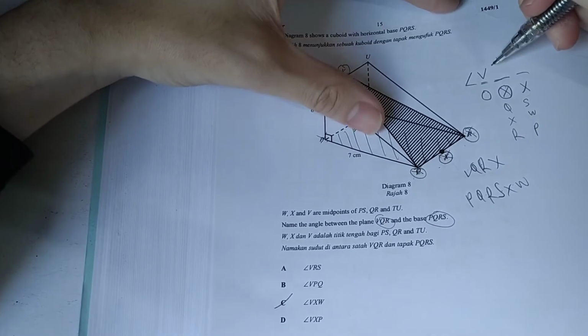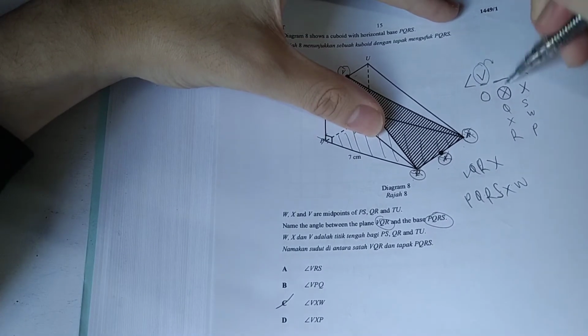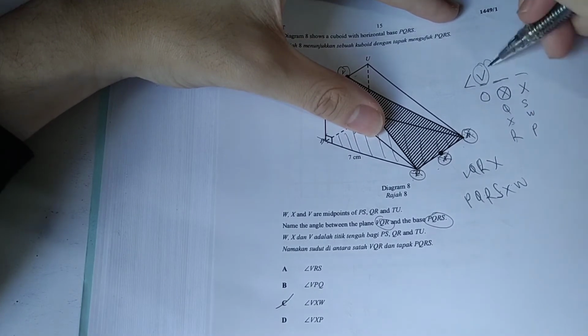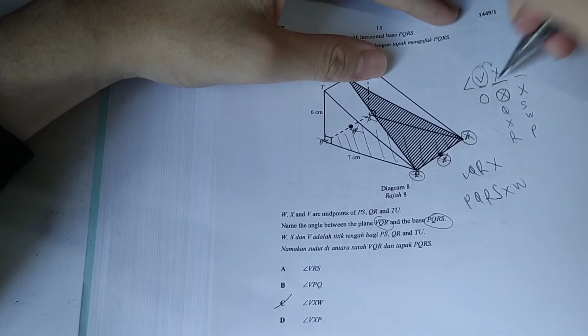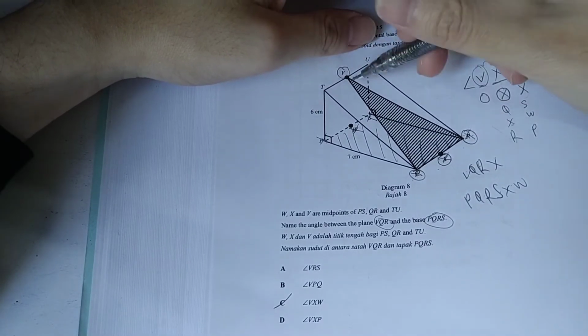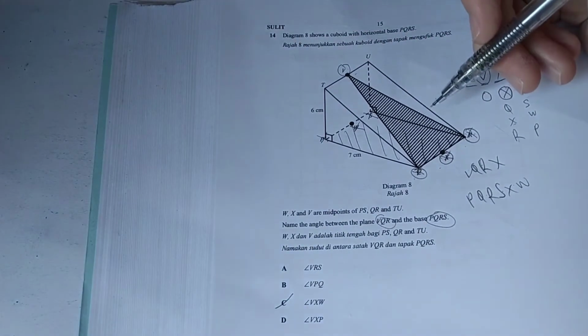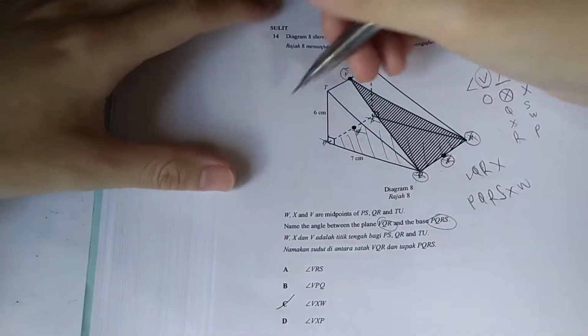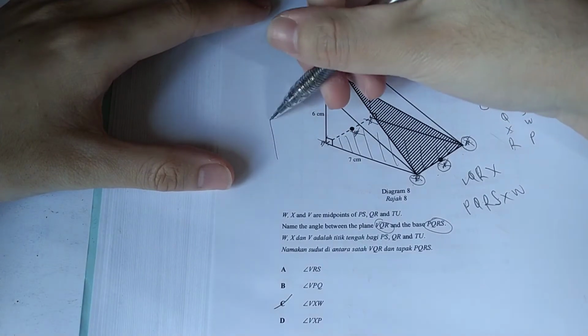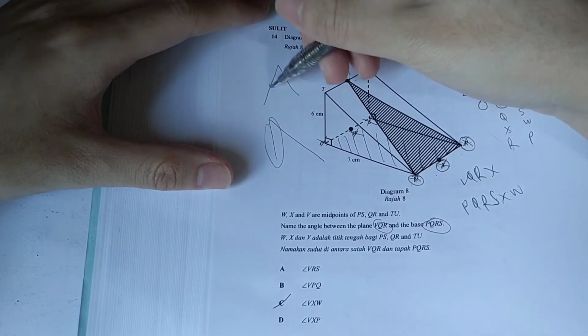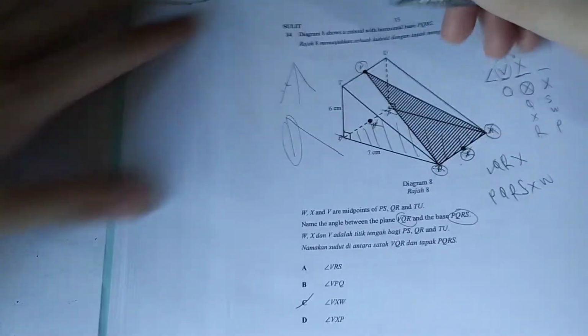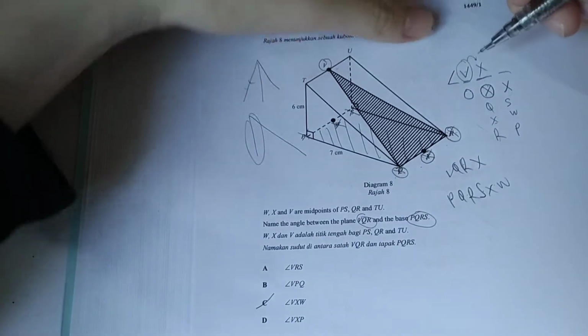And now what you do? You ambil the first one and then you compare with Q, X and R and you choose the shortest one. So VQ, VX, VR, which one shortest? X lah. Okay, VX. Because VQ, VR will be the same length. So what you do, you have to take the midpoint. Remember, if your triangle is satu lebih pendek, satu panjang lah, then you choose the short one. But what if it's sama panjang? If sama panjang, you always have to take the midpoint. Okay, just remember that's a very important concept.